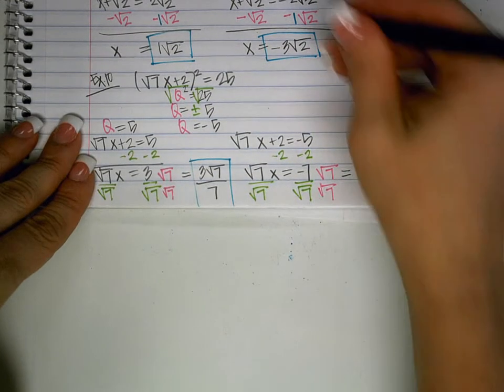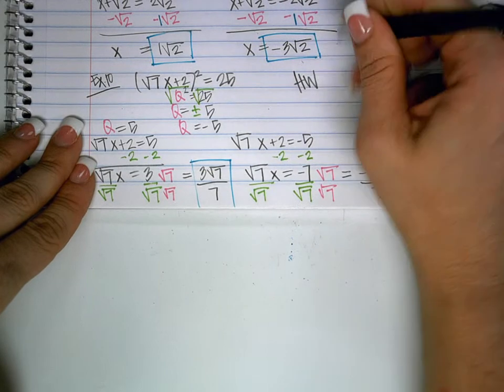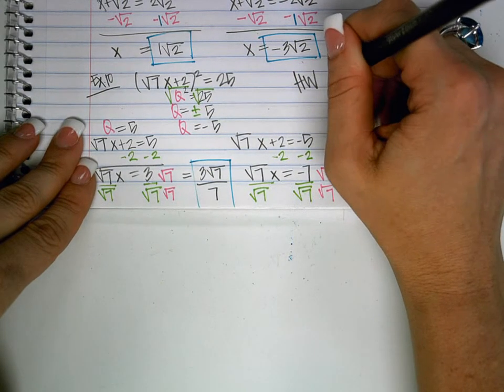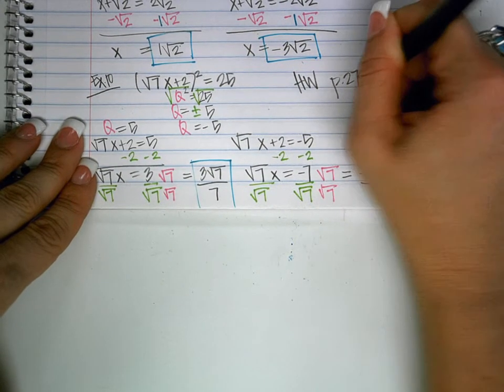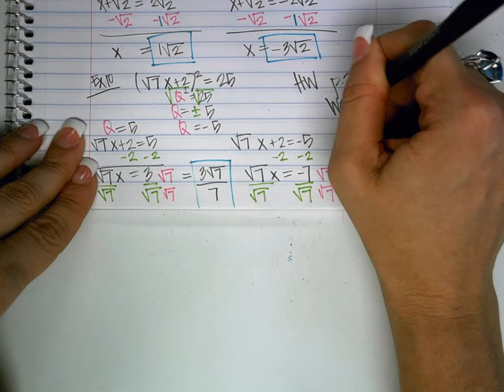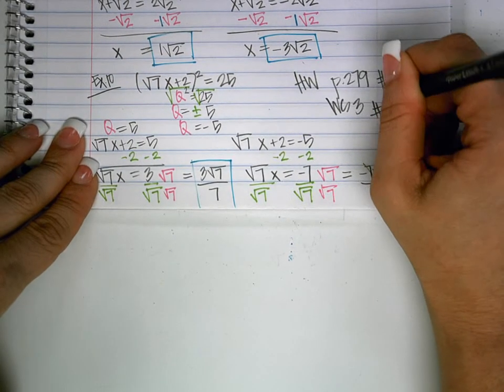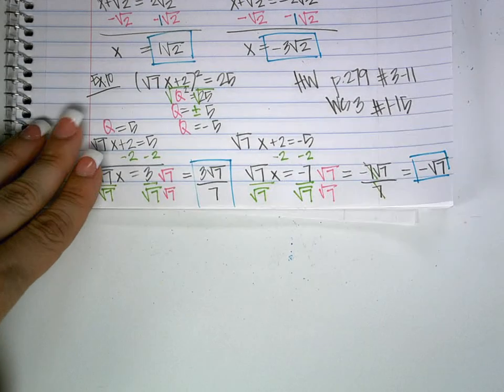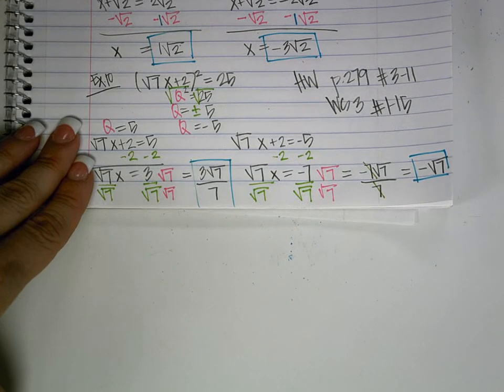Homework for this objective is you are going to be working on page 279. We're going to do numbers 3 through 11 and also worksheet 3. You are doing numbers 1 through 15. So it's a little over 20 problems for homework.